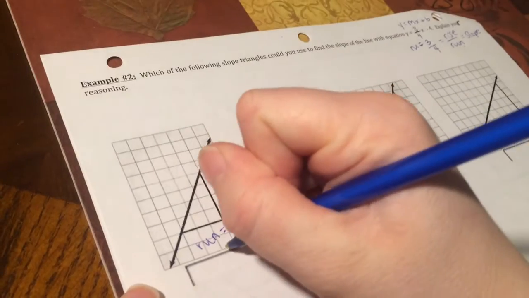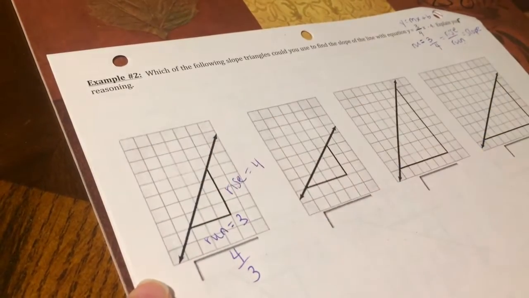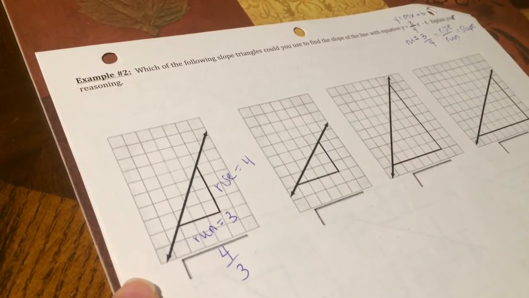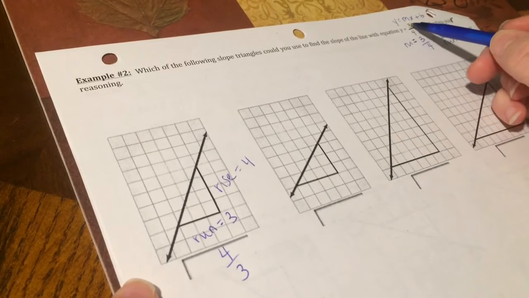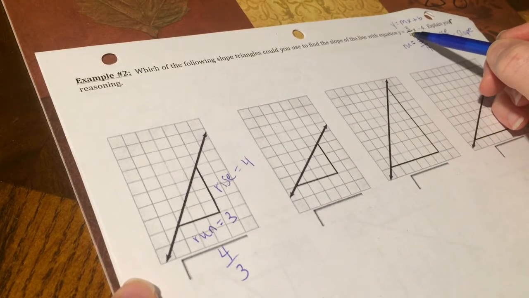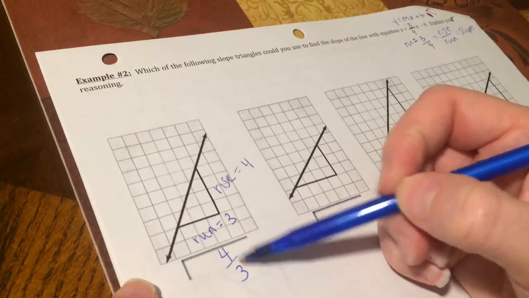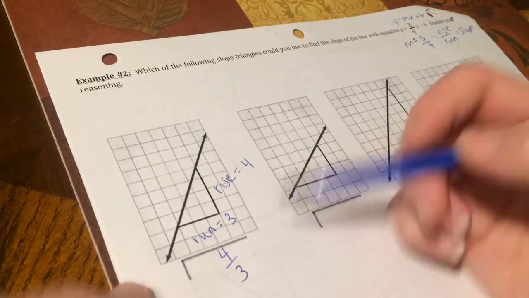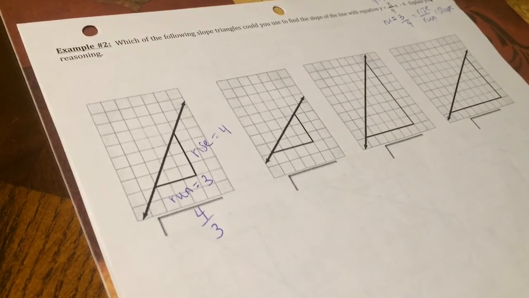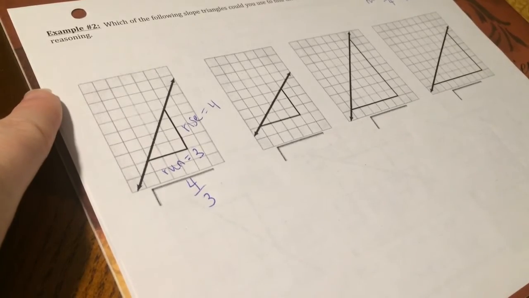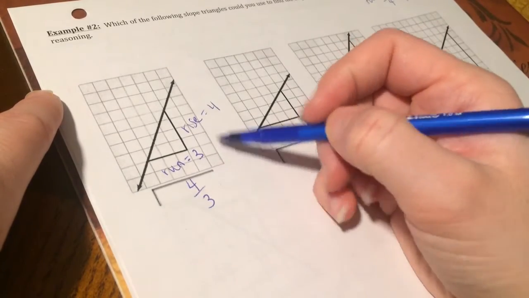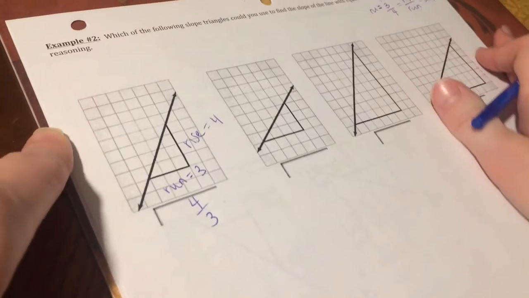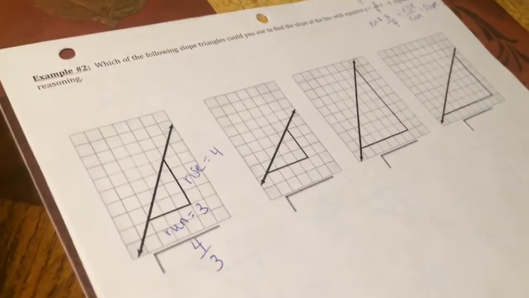The rise over the run would be 4/3. But our equation has the slope as 3/4, which is not the same as 4/3. So if they're asking if this slope triangle could be used for this equation, the answer is no.